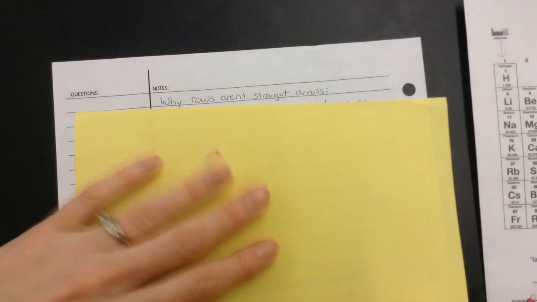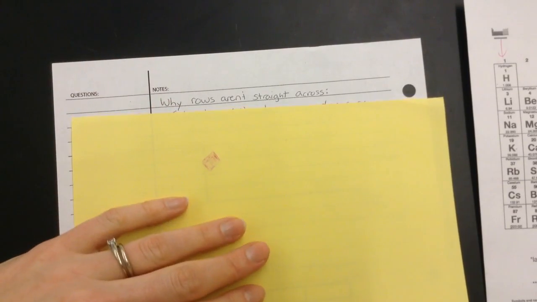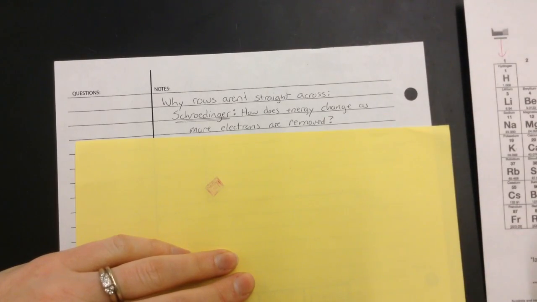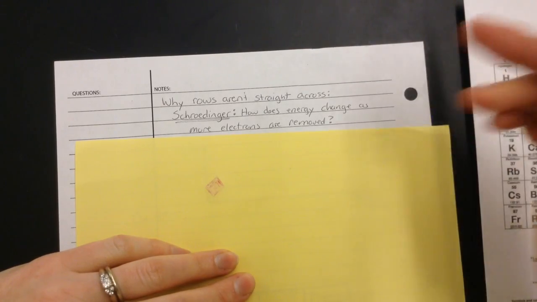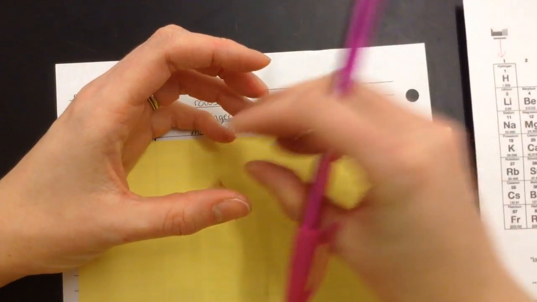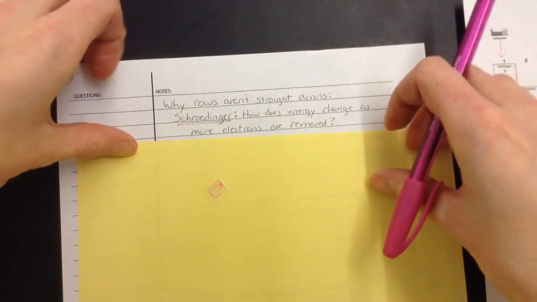All right, so then the next thing we need to talk about is why those rows are not straight across. Some other people noticed that those rows weren't straight across, and this guy named Schrodinger asked the question, how does energy change as more electrons are removed? So here's my atom. If I pull electrons off, it gets harder the more electrons I take off, and as a result of that, what's changing?